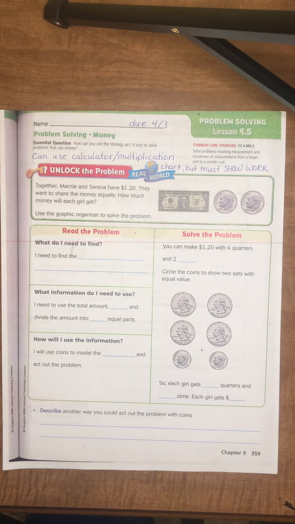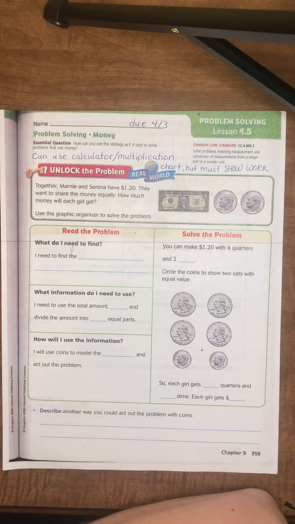Today we're going over lesson 9.5, problem solving money. You can use a calculator or a multiplication chart, but either way you must show work.